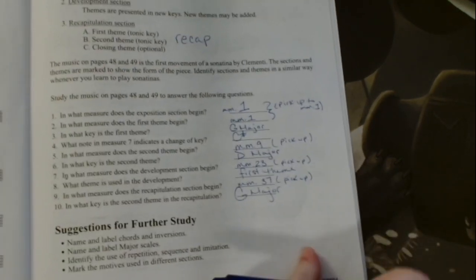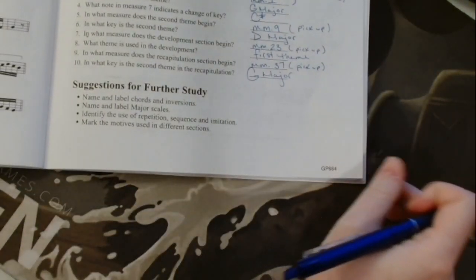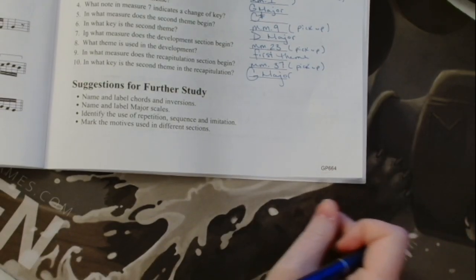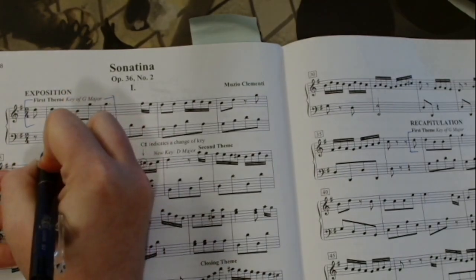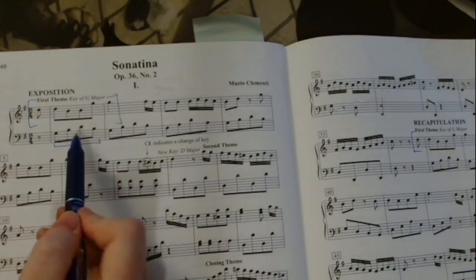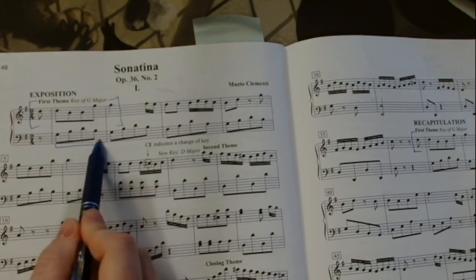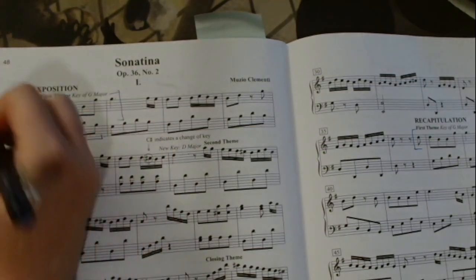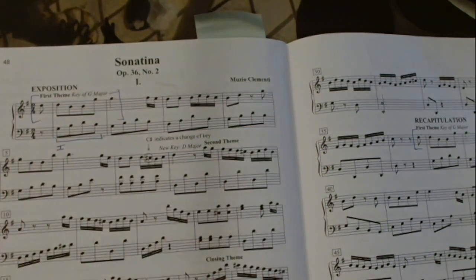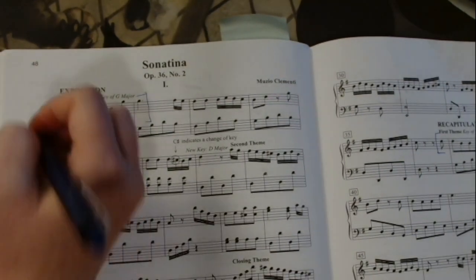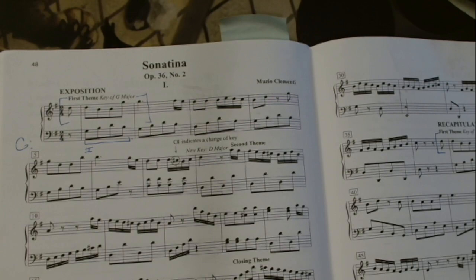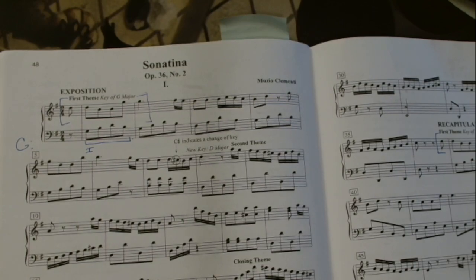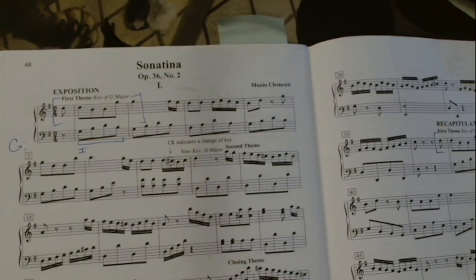And that's that. Now it says at the bottom, suggestions for further study: name and label chords and inversions. So that would be like looking at this measure here, saying, oh okay, this isn't stacked on top of each other. This isn't a blocked chord. It's a broken chord, but I can still look at these notes individually. This is a G, B, D. This is a G major chord, and in the key of G major, this is a 1 chord. So I can use my Roman numerals that I learned in this book, and I can analyze these chords. So you can use what you learn in this book for that as well.